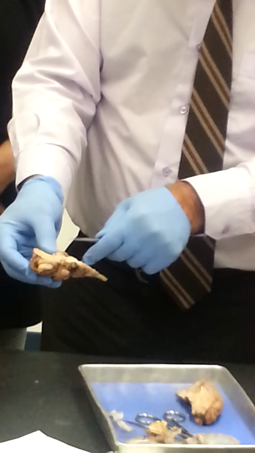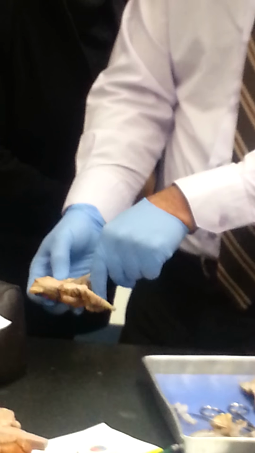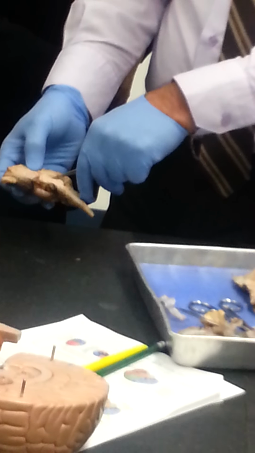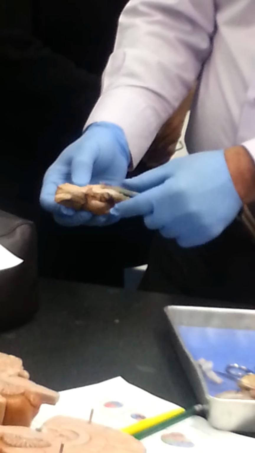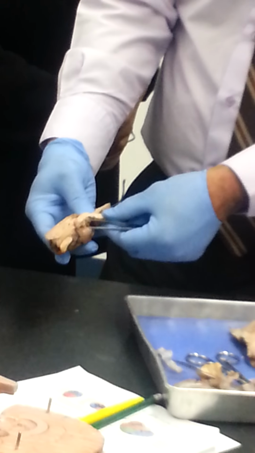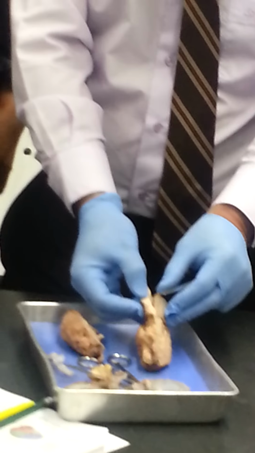And then this is your third ventricle. And this is the choroid plexus. Okay? And this is your fourth ventricle. Can you see the choroid plexus? Mm-hmm.